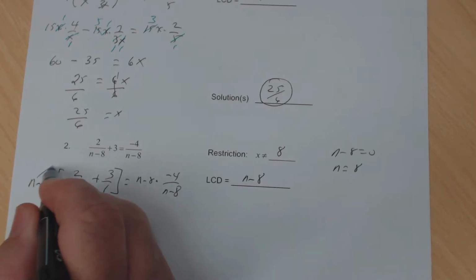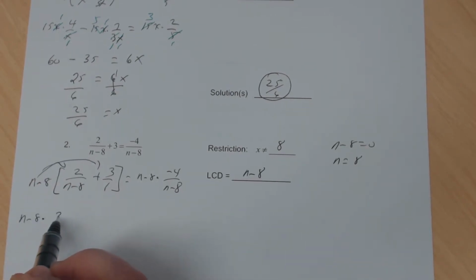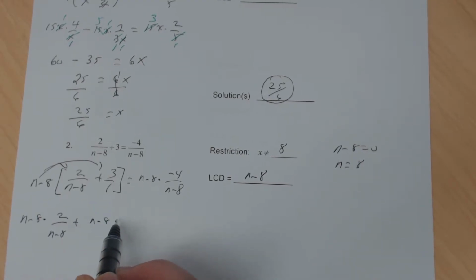Now we're going to distribute. So I get n minus 8 times 2 divided by n minus 8 plus n minus 8 times 3. In this case I'm going to put n minus 8 in parentheses because all of that has to be multiplied by 3, so you're going to end up distributing here.